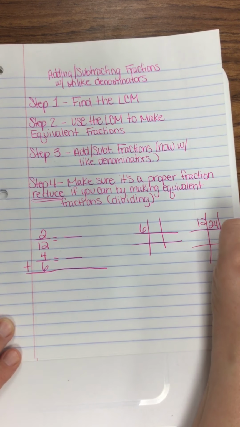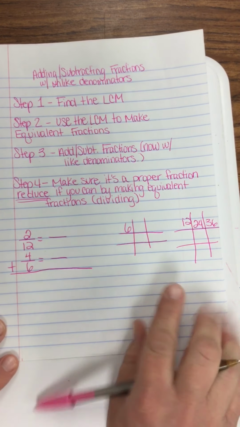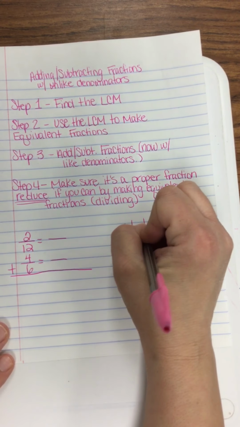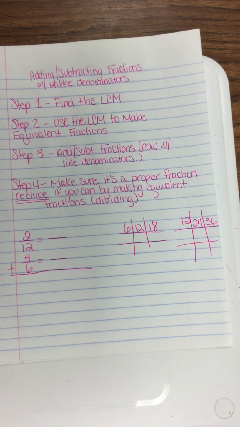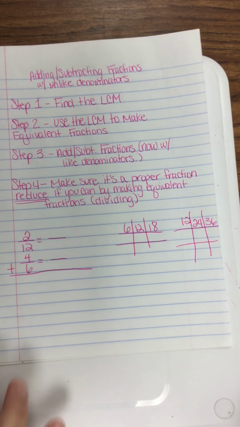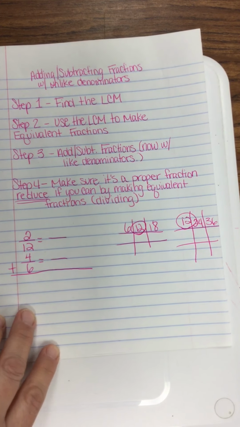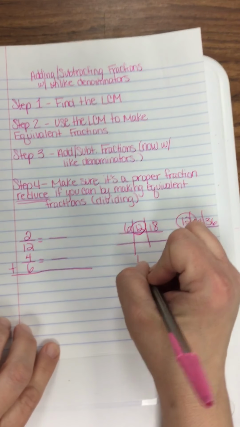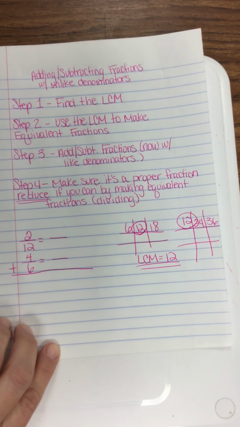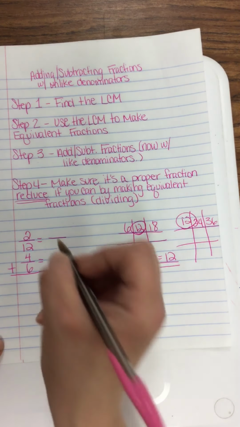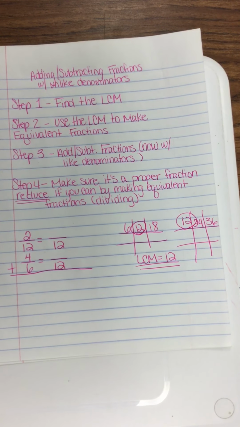12, 24, 36. 12 is a bigger number, so I'm going to stop there, and we're going to do 6. 6, 12, 18. Okay, just looking at the three numbers, there's already one number that they both have in common. The 12. Okay? All right, so my LCM, which is what we've already been practicing, is 12. Okay, so now I'm going to come over here and I'm going to make my two denominators equal to 12 because now I have a common denominator.